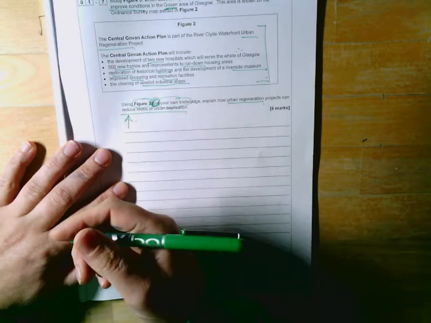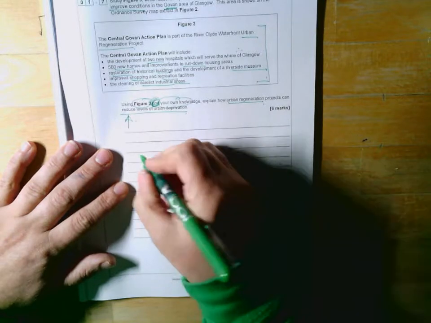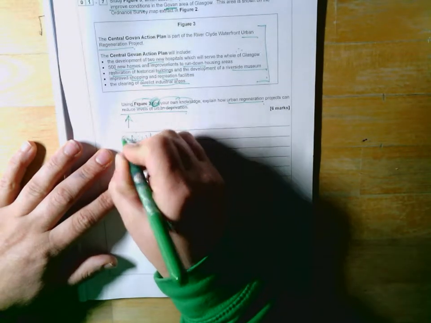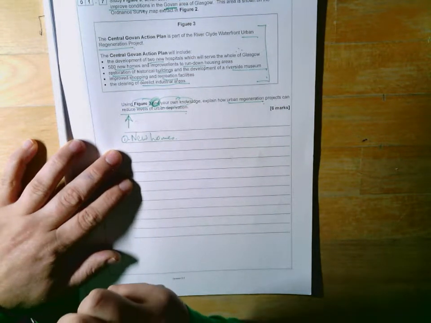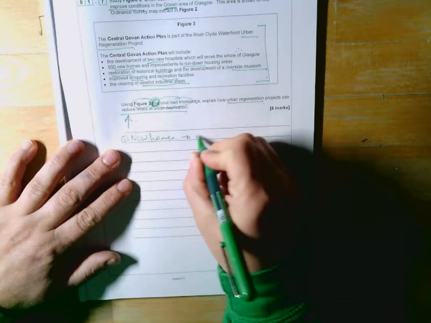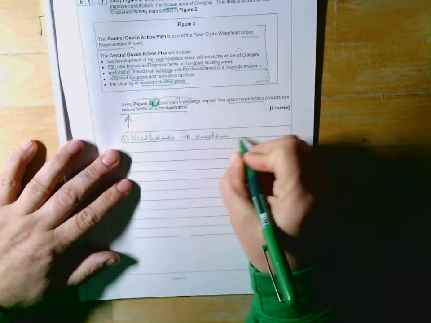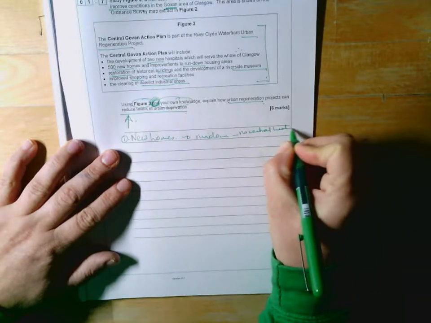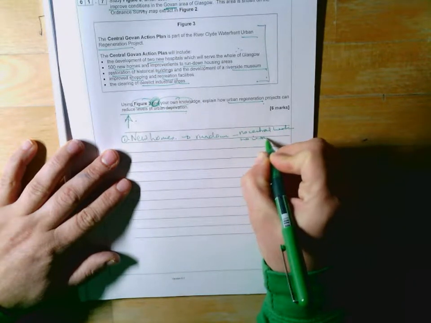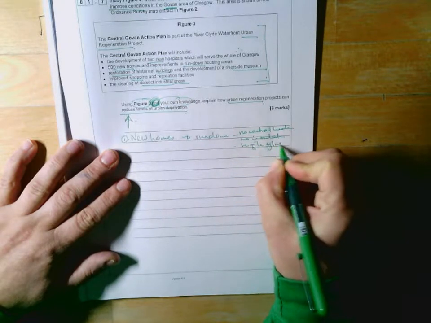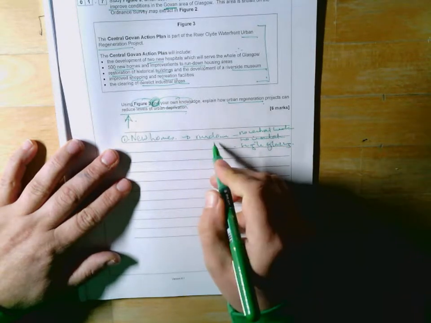So we could look at the new homes, okay, as point 1, but we need to say why that reduces deprivation. Well, formerly they were run down, so perhaps they had no central heating, perhaps they had no insulation, perhaps they had single glazing in the windows. Okay, so how did that reduce deprivation?